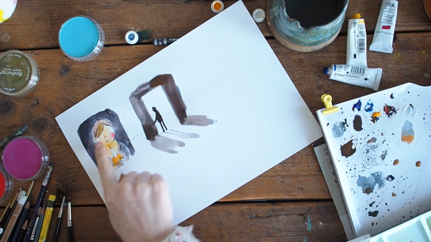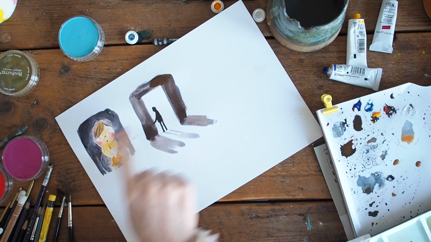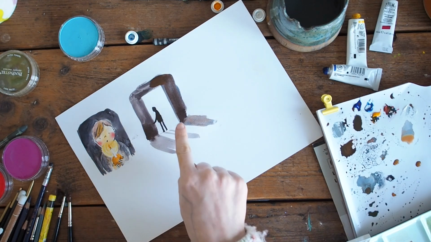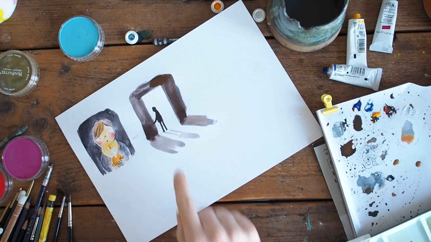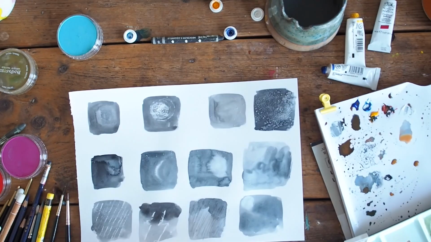So with this one, the light is in front of the boy, he's lit up, and with this one, the lighting, we're seeing the person in shadow, and that creates a lot of atmosphere and drama.